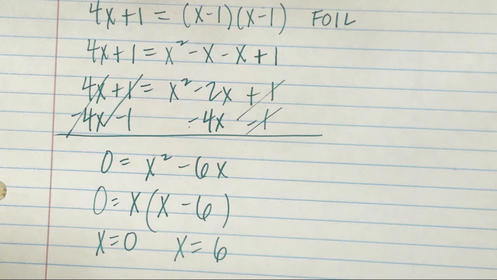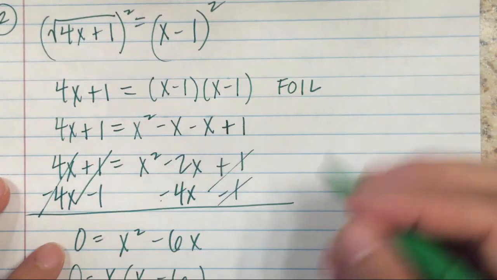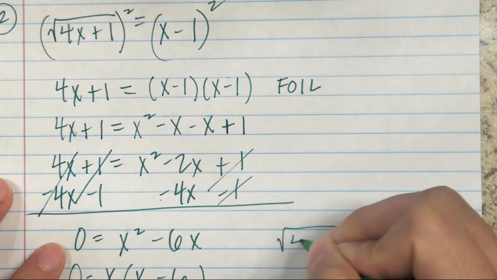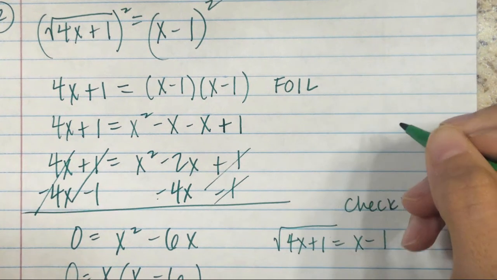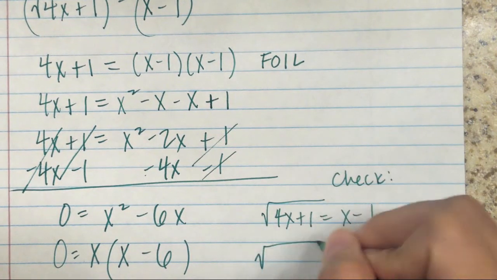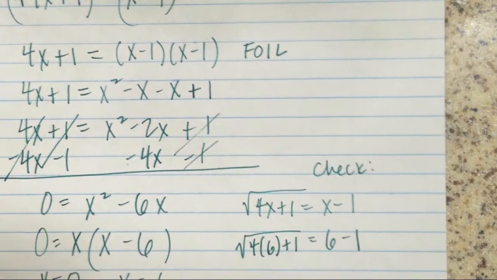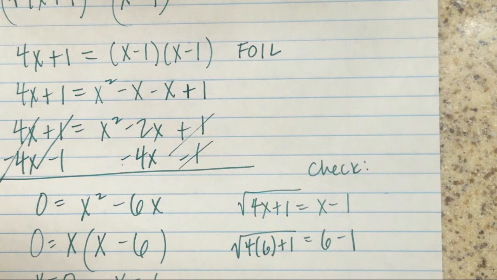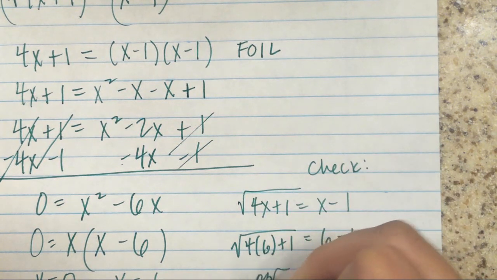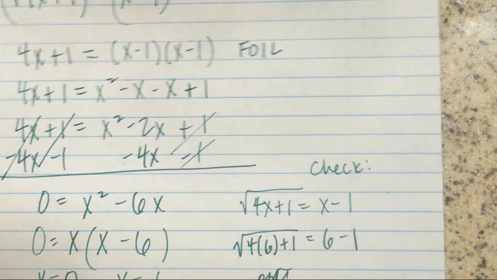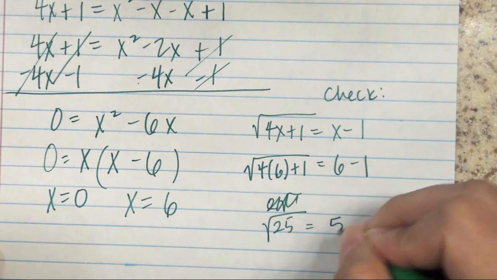Alright, so I'm always going to go back and check, right? So looking back at what my original equation was, I have the square root of 4x plus 1 equals x minus 1. Here I'm going to check. So if I plug in 6, you get 4 times 6 plus 1. Does that equal 6 minus 1? And so 6 times 4 is 24, plus 1 is 25. Now the square root of 25 is 5, and then 6 minus 1 is 5. So that one works.